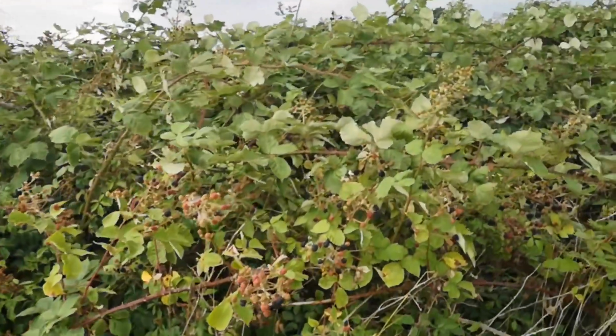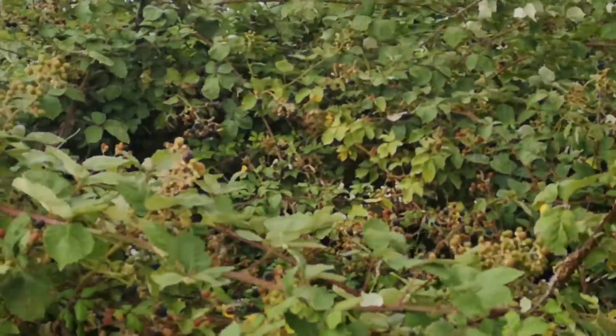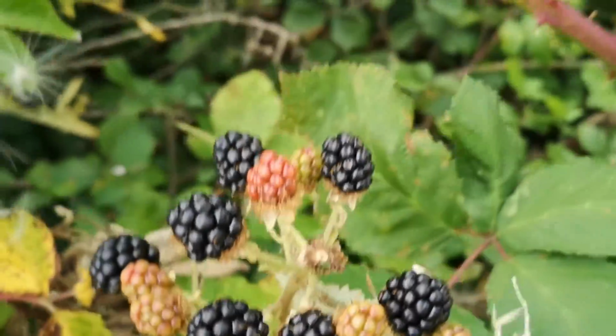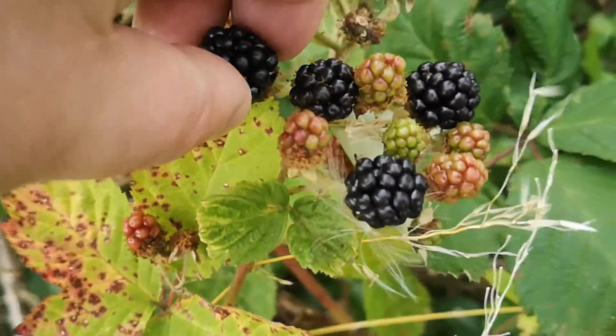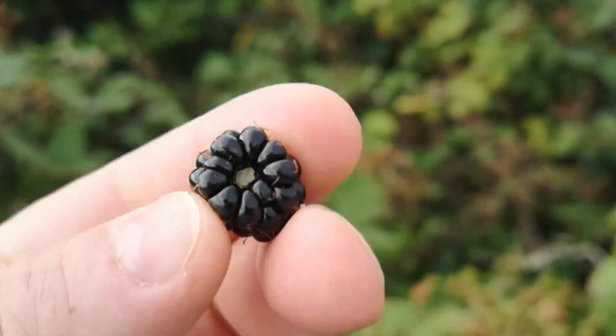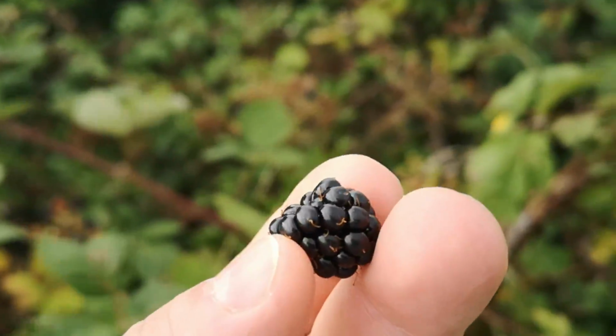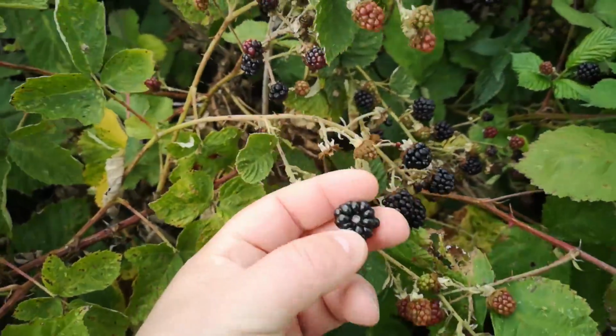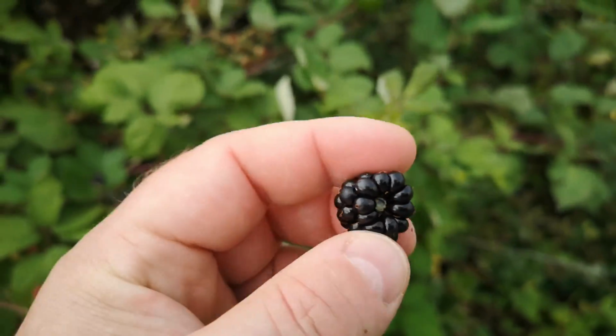So over here we've got some really super blackberries. Look at that, perfect. So sometimes you can tell which one's going to be really good because they're just a little bit bigger and softer than the rest. That's going to be a really good one, I think. Let's see if I'm a good judge of that. Oh, it's so sweet, so sweet.